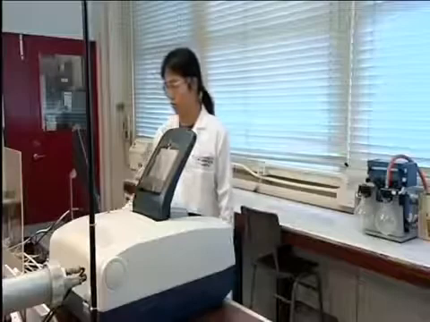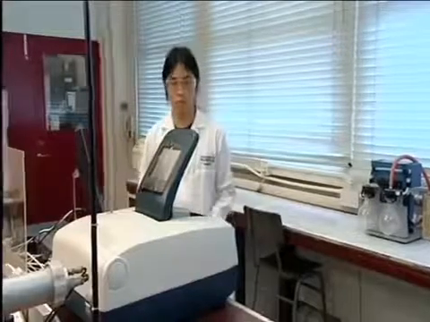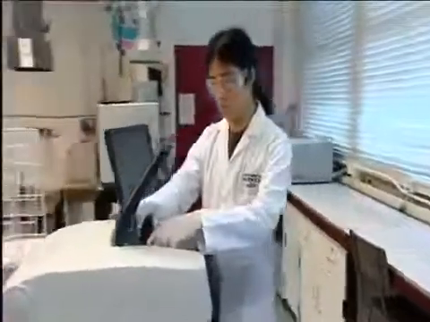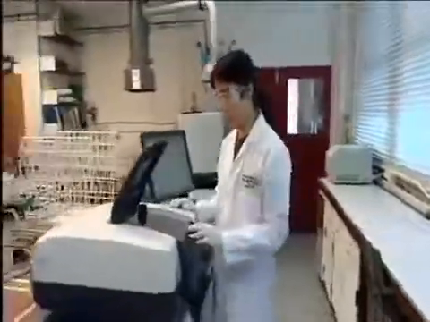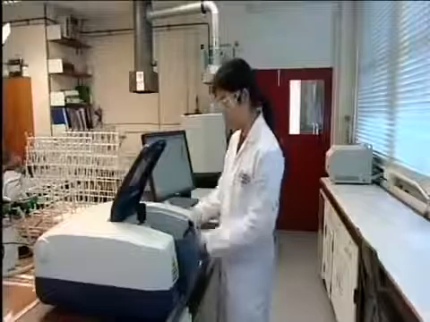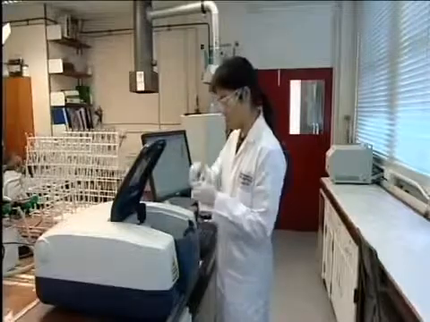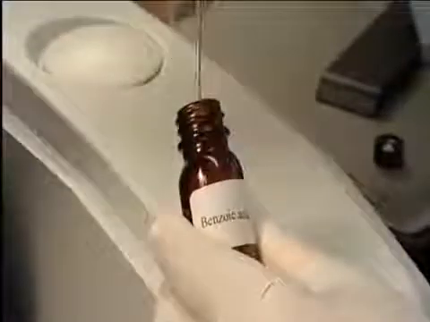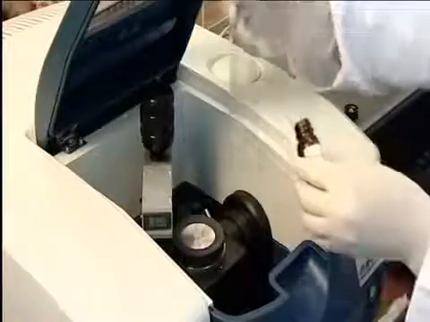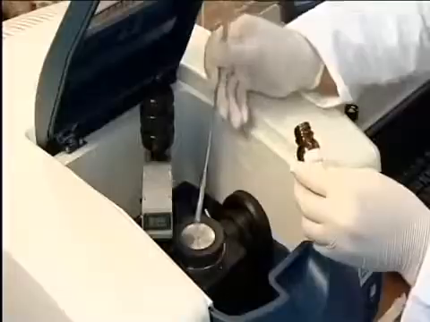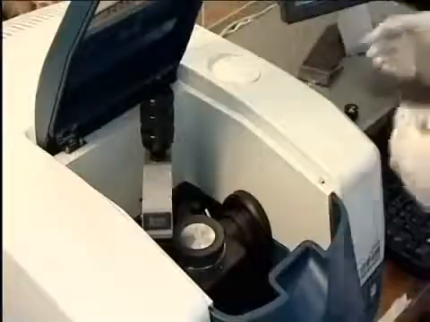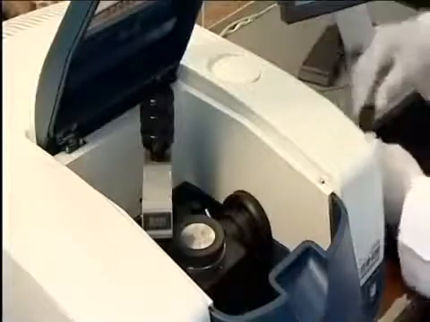Here, we will run the IR spectrum of solid benzoic acid. The instrument is switched on, and a blank is run with no sample in place. This is to find the absorption of the air, which must be subtracted from that of the sample. A little benzoic acid is placed on the ATR crystal. This is a holder for solid samples. Less than 1 milligram of solid sample is required.